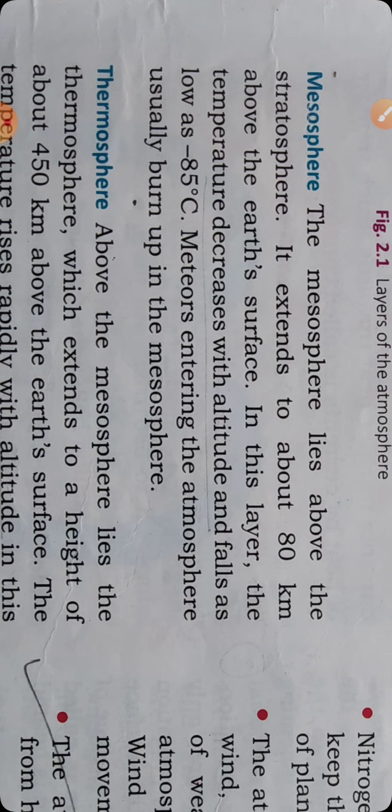What are meteors? They are foreign material. You can say rocks coming from different parts of the universe, or the different rocks we have studied in the solar system. While studying the solar system, we have seen that there are so many rocks between the planets, and when those rocks come to the Earth's surface, we call them meteors.